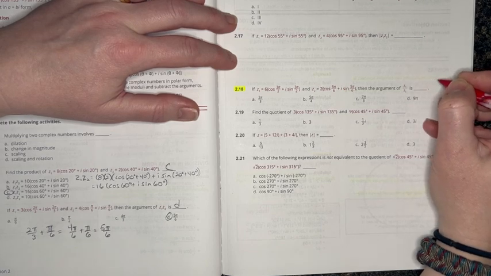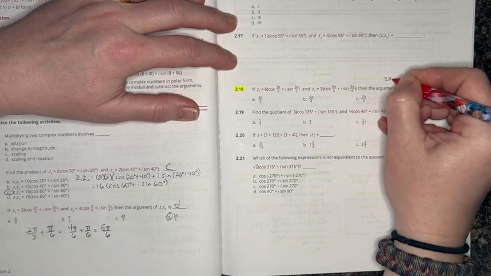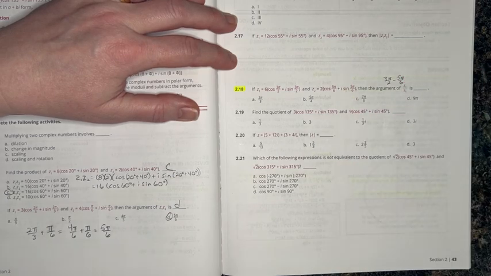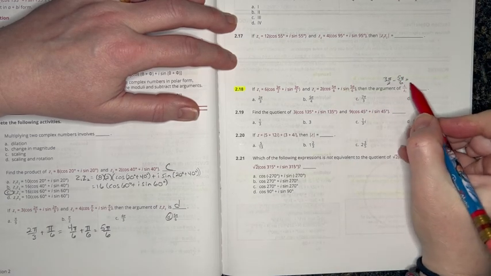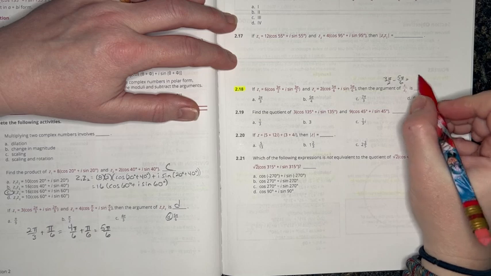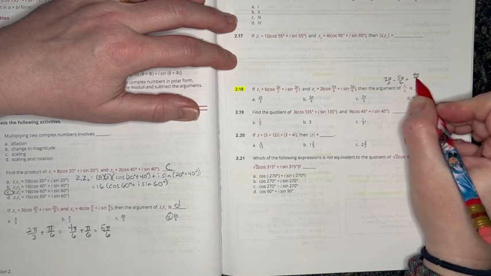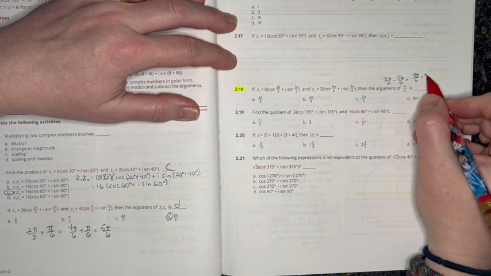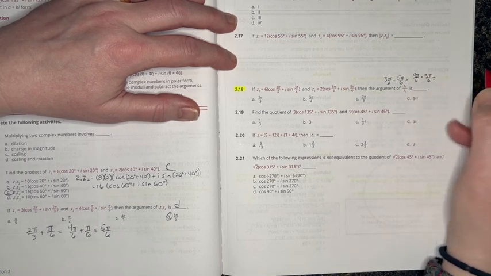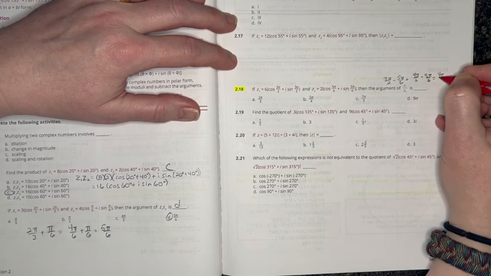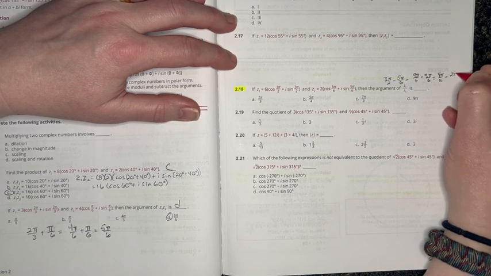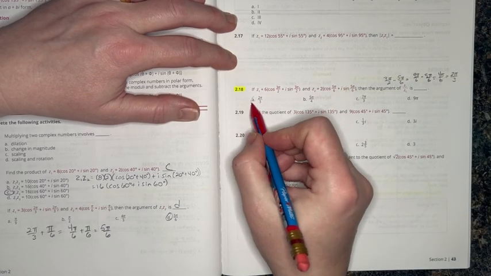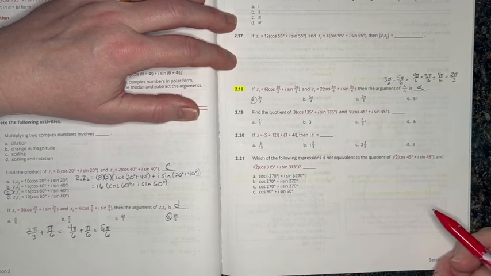Well, it's going to be 3 pi over 2 minus 5 pi over 6. Okay? A common denominator is going to be 6. So this is going to be 9 pi over 6 because I had to multiply both the top and the bottom by 3, minus 5 pi over 6, which is going to give me 4 pi over 6, or 2 pi over 3, because we want to reduce our fractions. 2 pi over 3 is letter A, and that is our answer.